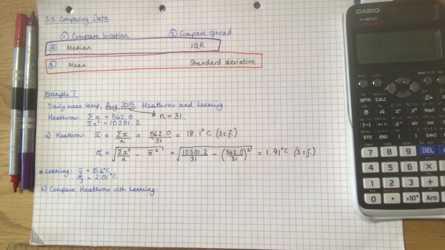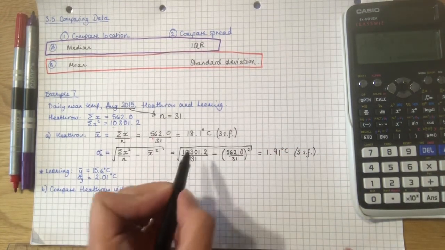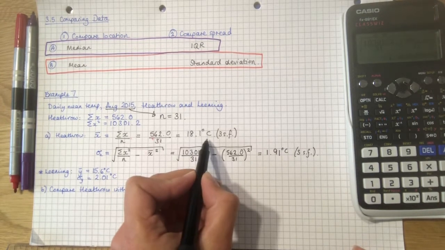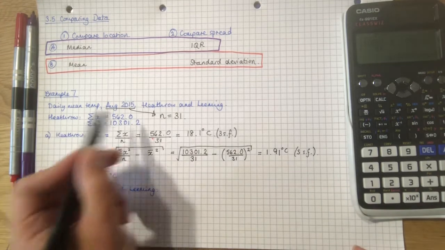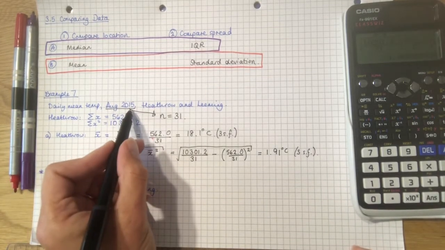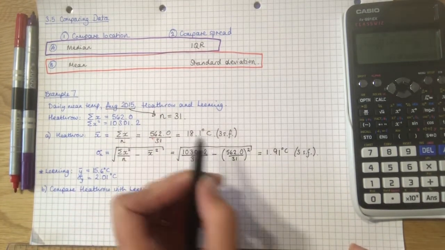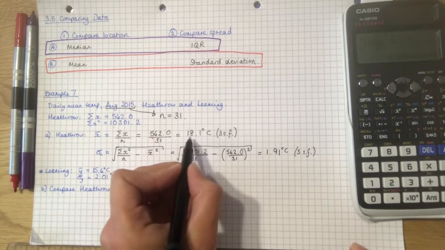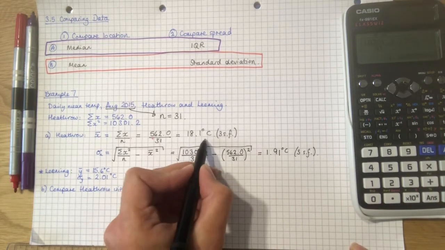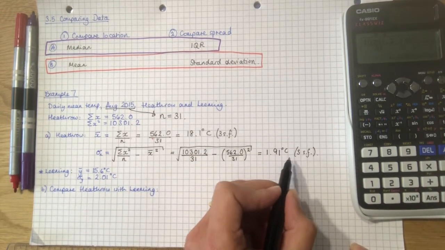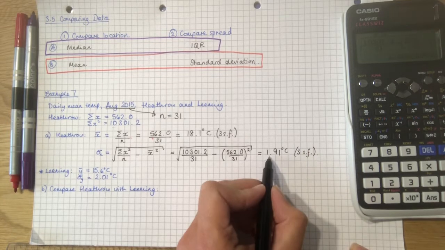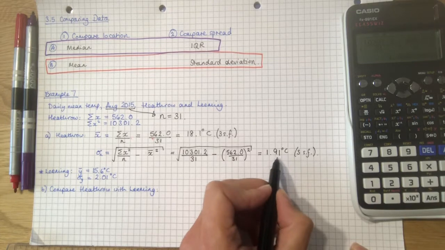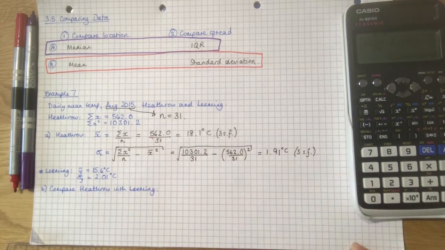Now think about what this tells us about the data for a moment. This tells us that the rough centre of the data is at 18.1 degrees, which strikes me as rather cold for August, but maybe it was a particularly cold summer. And the average spread of the data values away from 18.1 degrees was 1.91 degrees. So it doesn't mean they're all that far away. It means if you take all of the distances from them, then our way of calculating the average spread, the standard deviation, is 1.91.